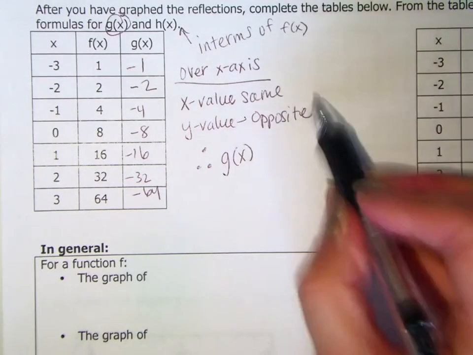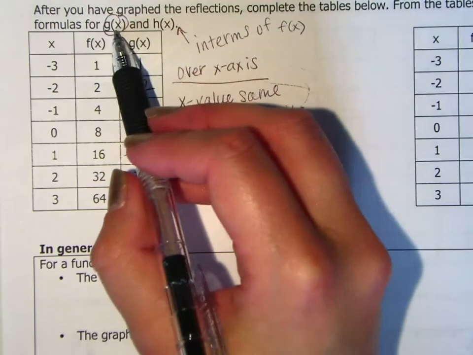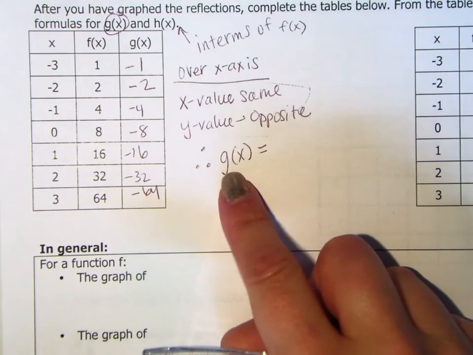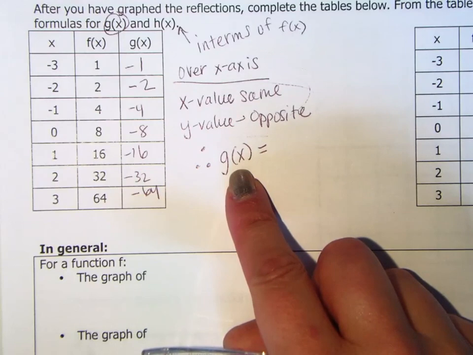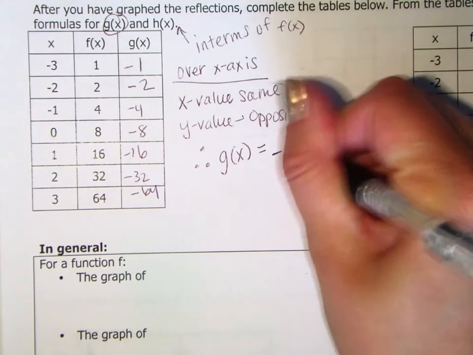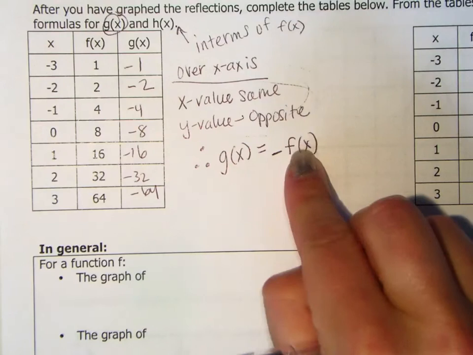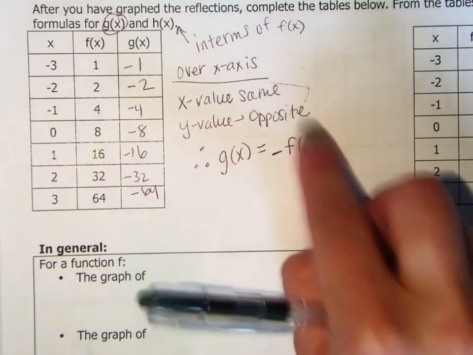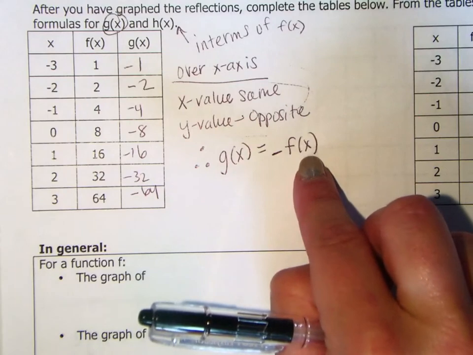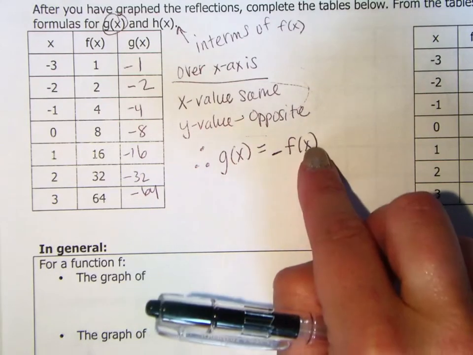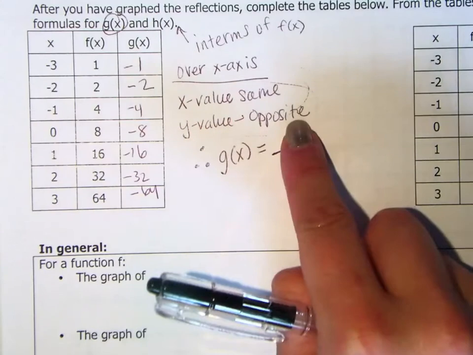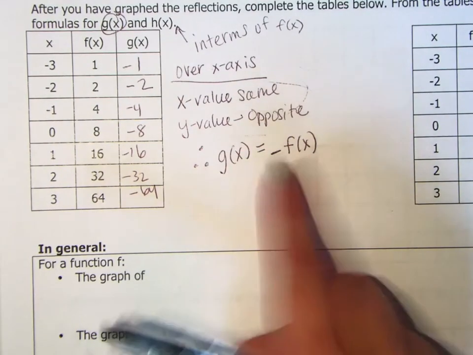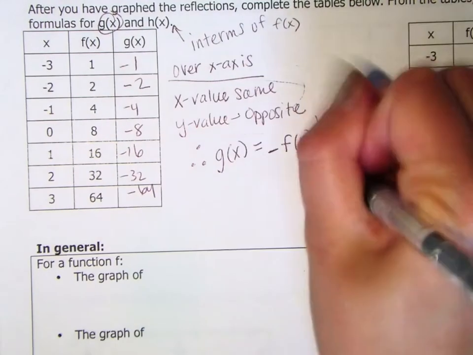So if we put this information in terms of a formula for g of x, we can say that g of x is the opposite of our f of x. Because f of x really stands for what? F of x is really what? Y. You guys told me that the y values are opposite. So this is just saying the x values stay the same, the f of x values or the y values become opposite. Okay.